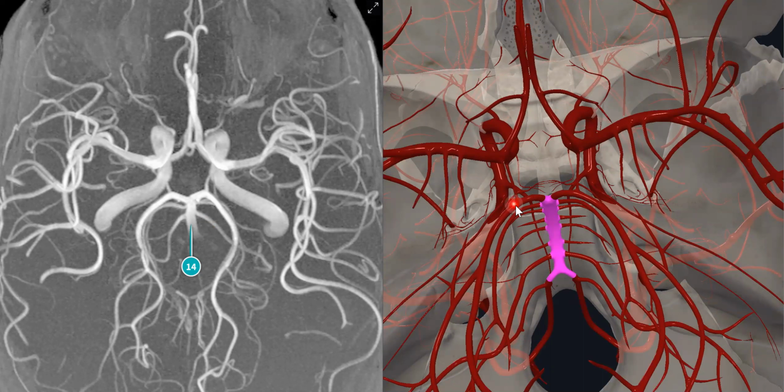The basilar artery will split or divide into two. This is the left posterior cerebral artery, and yes, this is the left one, because the MRA orientation is reversed. So remember always that the left is supposed to be right and the right will be left, but this is how to read it. Okay, so this is the left posterior cerebral artery.